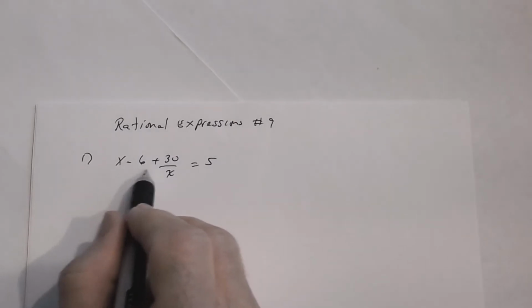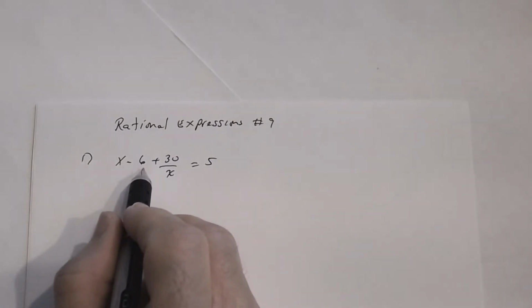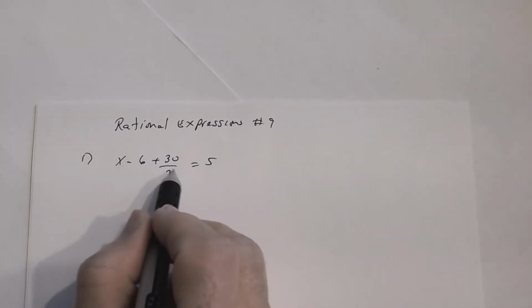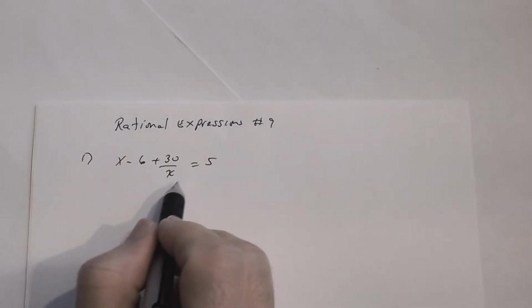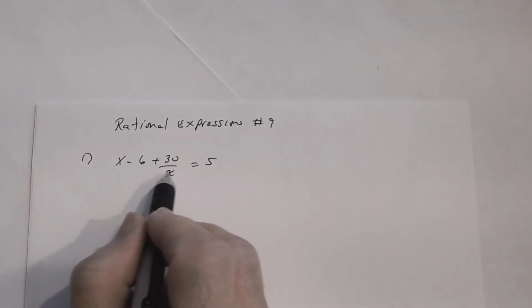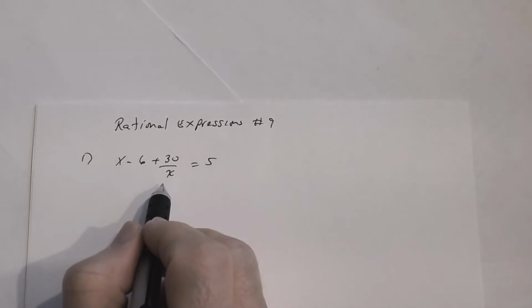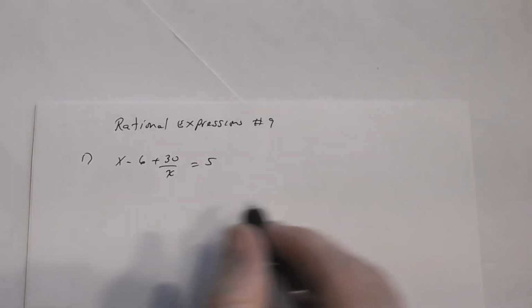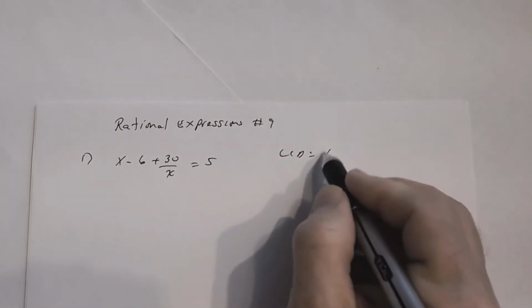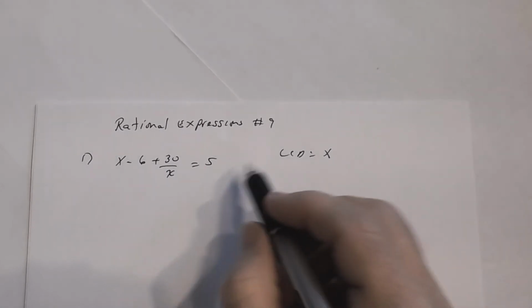All these are denominators right here: x over 1, 6 divided by 1, 5 divided by 1. The only variable expression I see in the denominator is x, but it's a monomial factor, so I really cannot factor that. And so therefore the LCD is just going to be x. Now you have to find your restrictions as well.